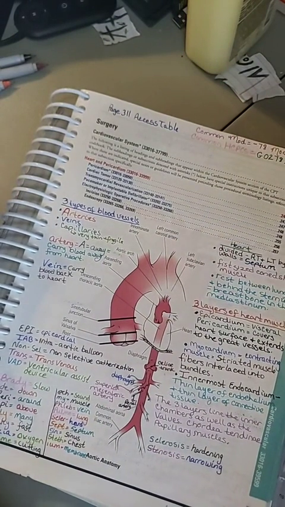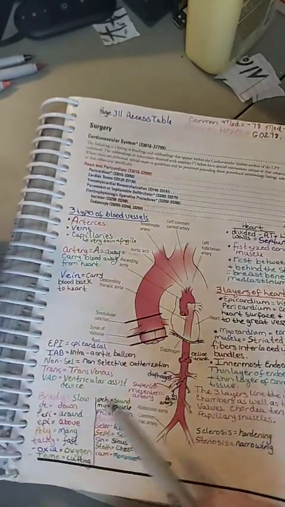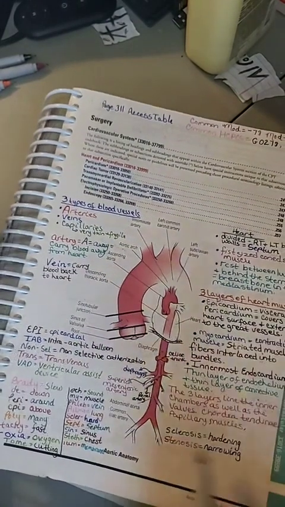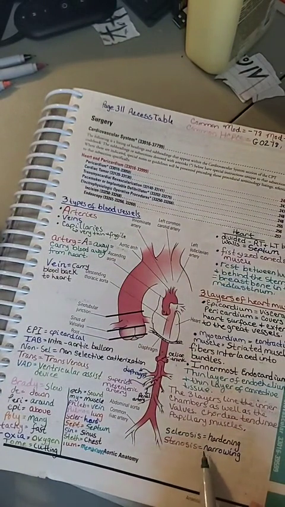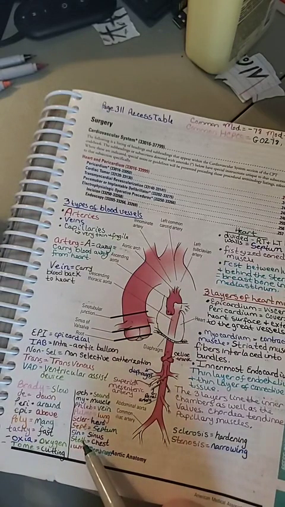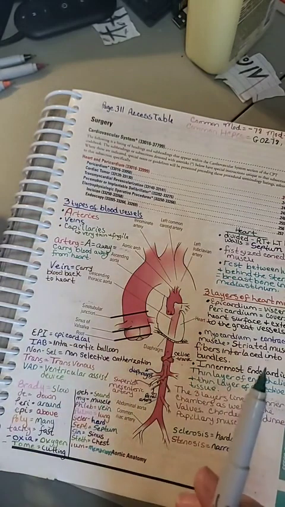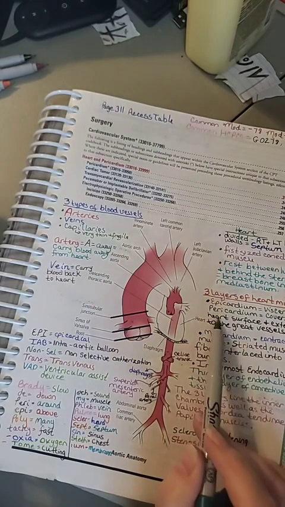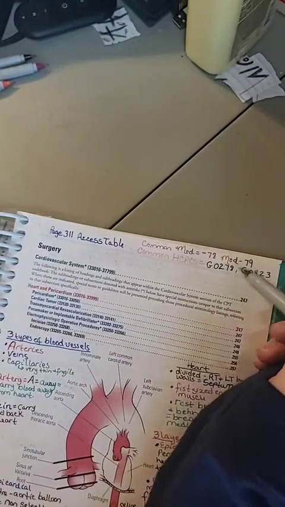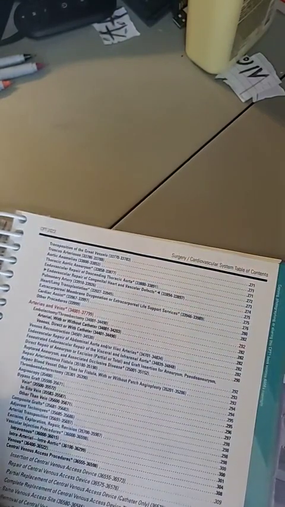The electrical system of the heart. I did the prefixes and then the suffixes and common vocabulary, just the stenosis and sclerosis. More prefixes, more abbreviations. Three layers of the heart is another one that we layered. And then the common modifiers, common hip picks, is all helpful for sure.